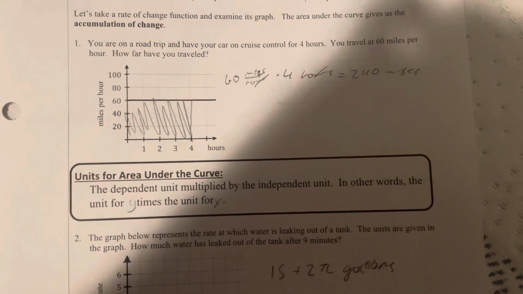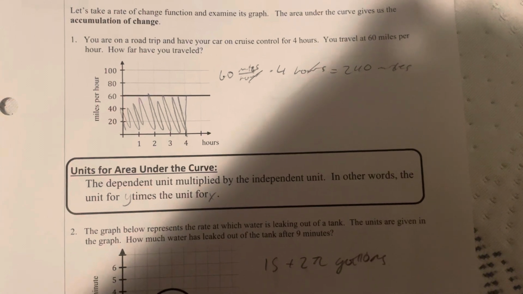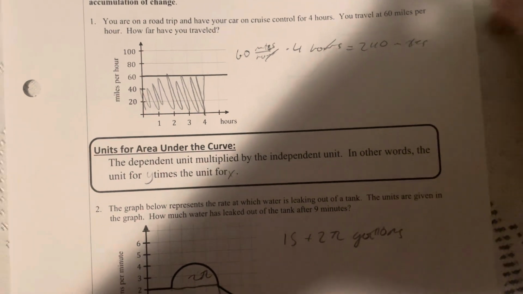Units for area under the curve: the dependent unit multiplied by the independent unit. In other words, the unit for y times the unit for x.